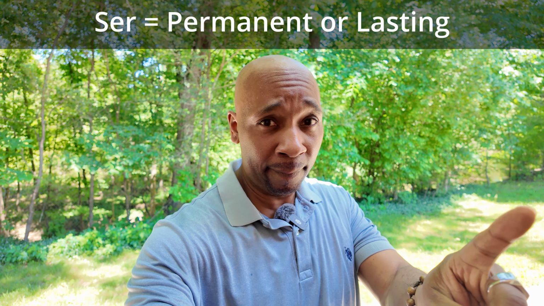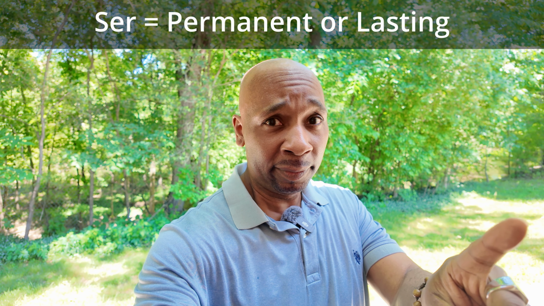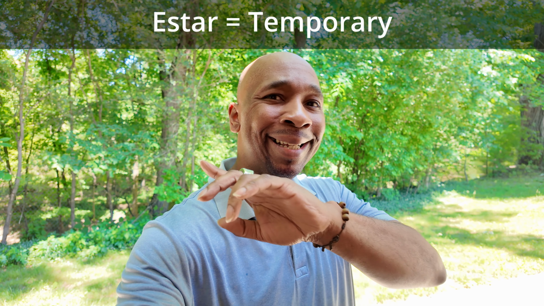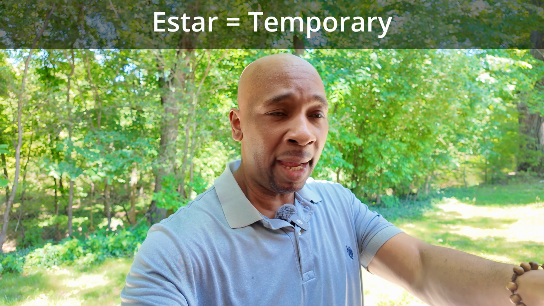For my native English speaking and thinking brain to grasp onto the Spanish thing. So this is how I do it. Let's keep the gist of it. Overarching rule: ser, things that are permanent or lasting, like your name and where you're from, and estar, temporary, okay? So for a quick example, not gonna get too deep into this today.